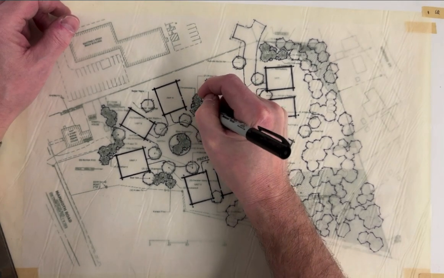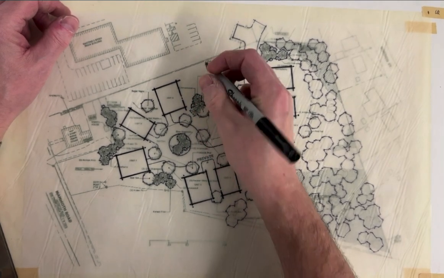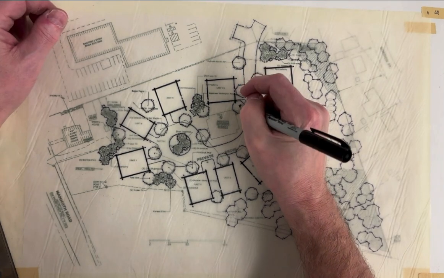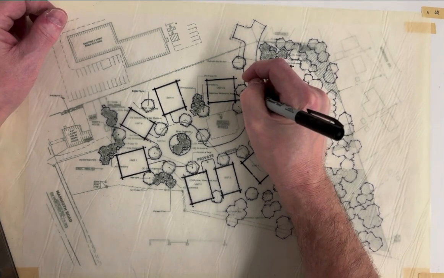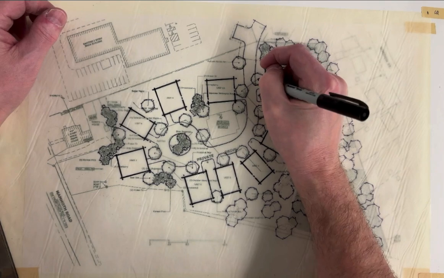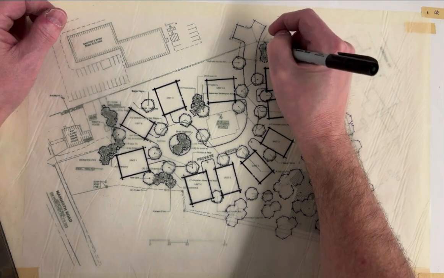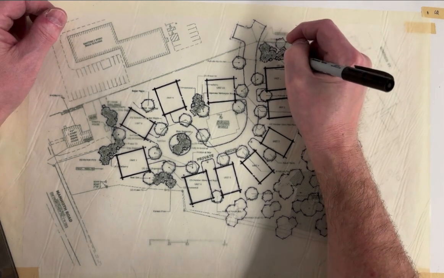And once I put the dot in the trees, there's a couple things you could do, but I'm not going to. For now, it's all about the dots.